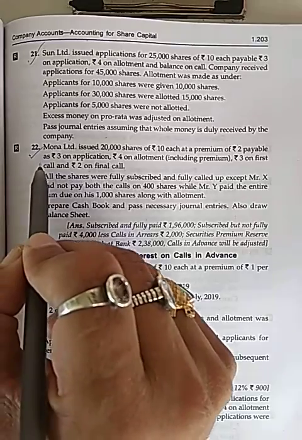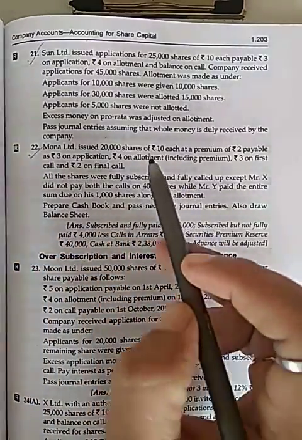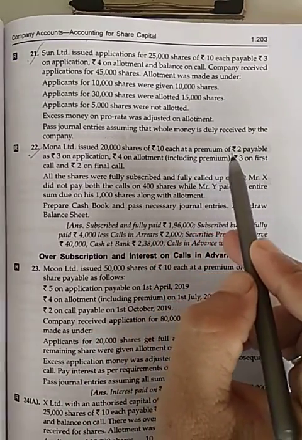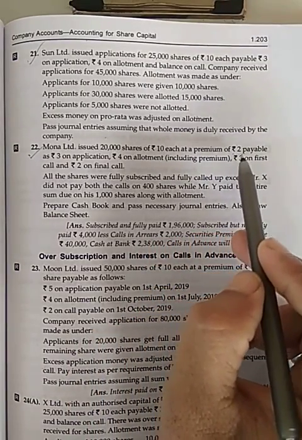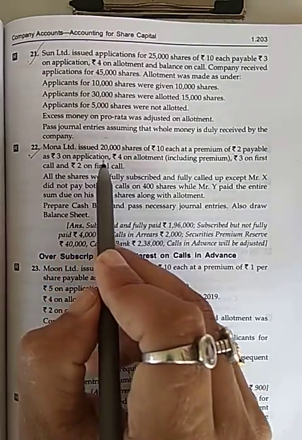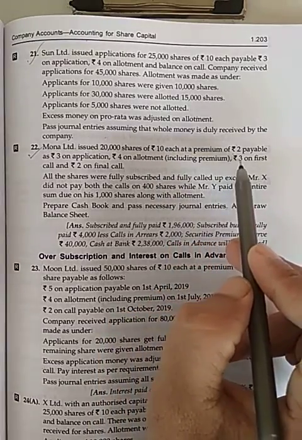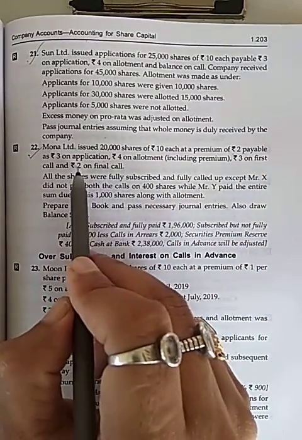Question number 22. Mona Limited issued 20,000 shares of 10 each at a premium of 2 rupees, payable as 3 on application, 4 on allotment including premium, 3 on first call and 2 on final call.